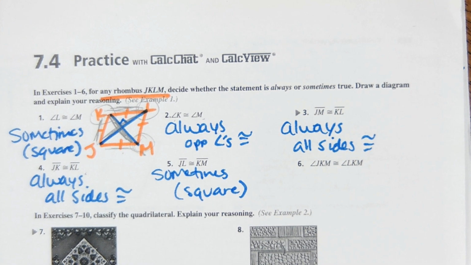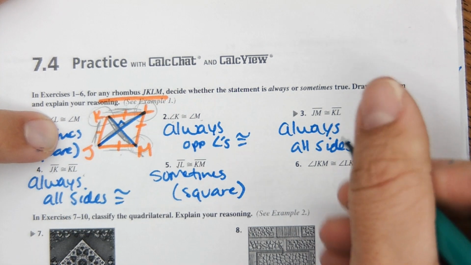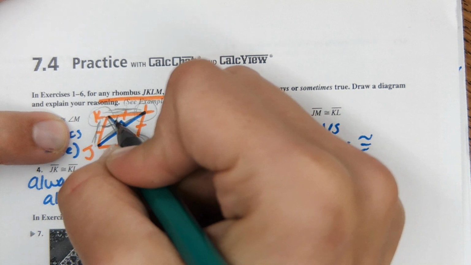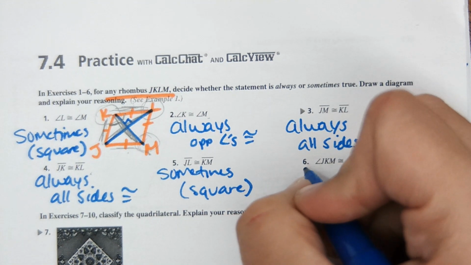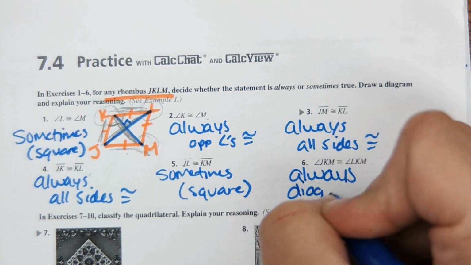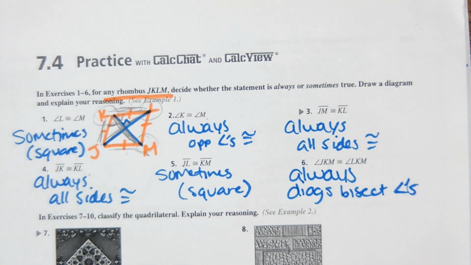And then last but not least, number 6, angle JKM, right here, is that equal to angle LKM, this angle right here? Well, we learned that the diagonals of a rhombus bisect the angles, so it would be always. Diagonals bisect the angles of a rhombus.